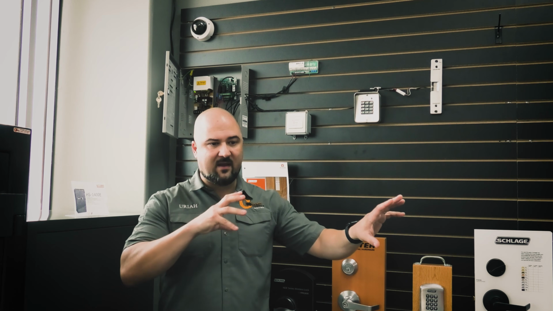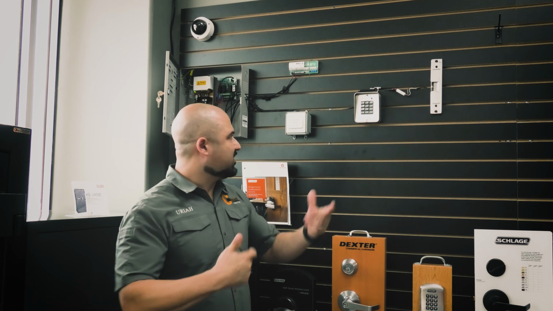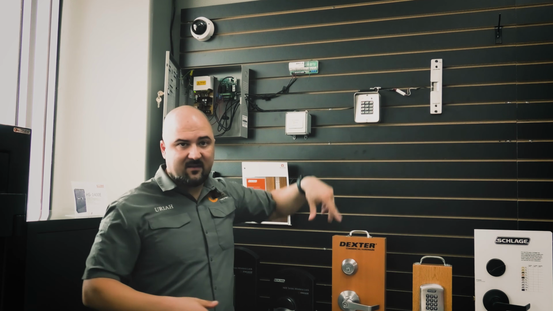Whenever I quote someone on an access control system, I ask, okay, what kind of door is this going on? Oh, okay, it's going on this type of door, so I need a surface strike, or maybe I need a mag lock, or an electrified mortise body, or an electrified lever, or an electrified panic bar. You have the device, the keypad, the panel, the power supply, and that's pretty much it. And if you want to add some cool features like buzz-ins, then you'd add little features like this.